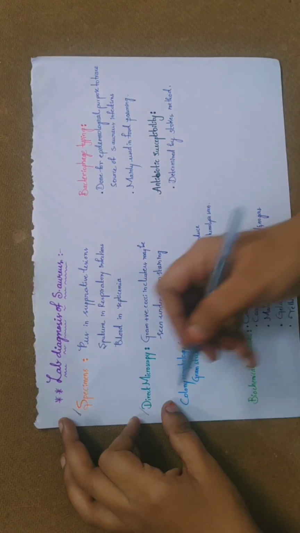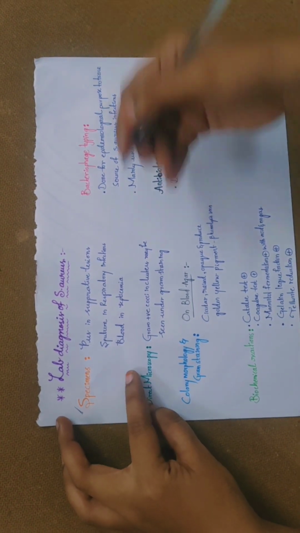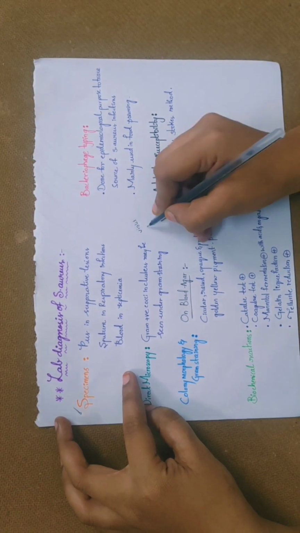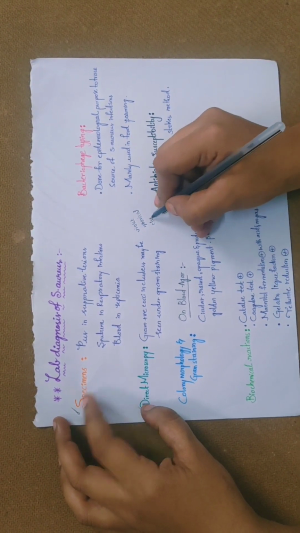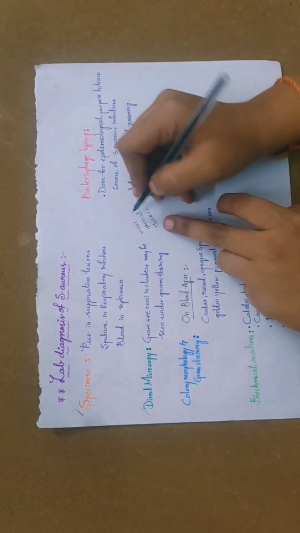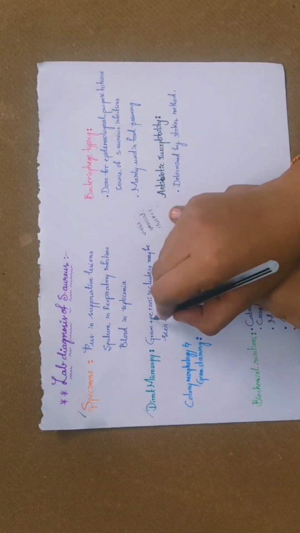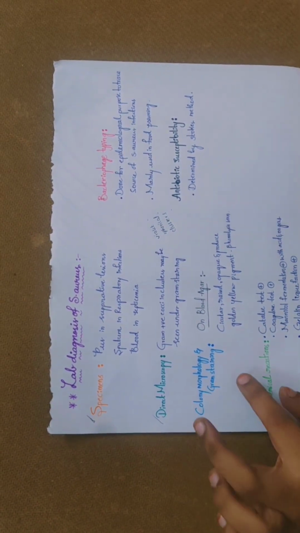And direct microscopy. Under the microscope, as all of you know, it is a gram-positive bacteria, so it appears violet in color and it is cocci, so it is spherical shaped. As I have also told you, these occur in clusters. You have to write that one only: violet color, spherical shaped, arranged in clusters. That is Staphylococcus aureus.